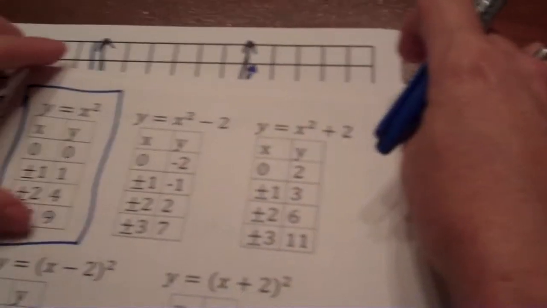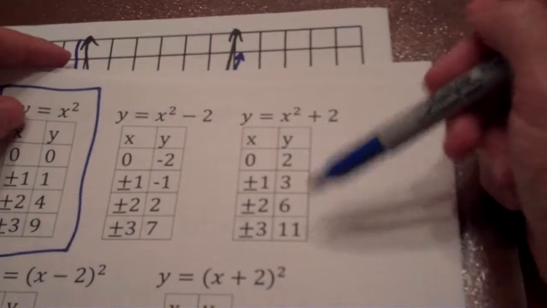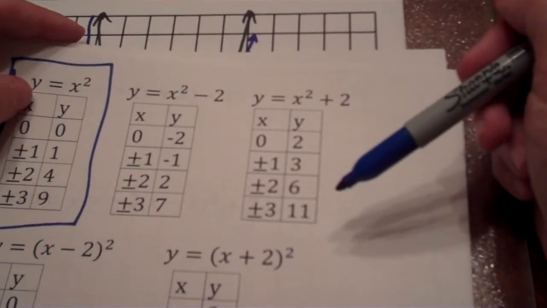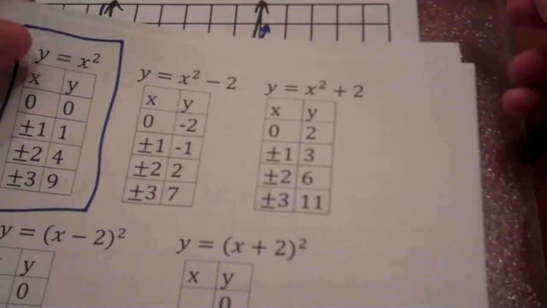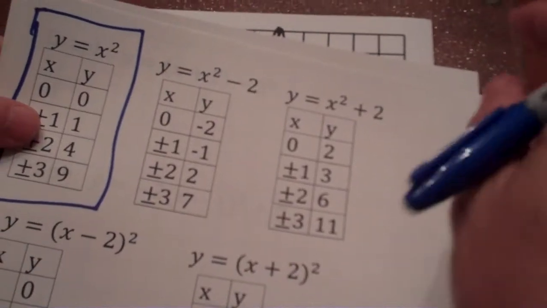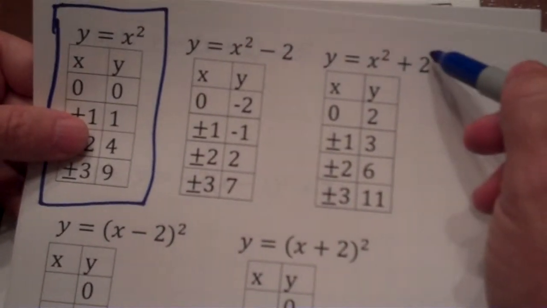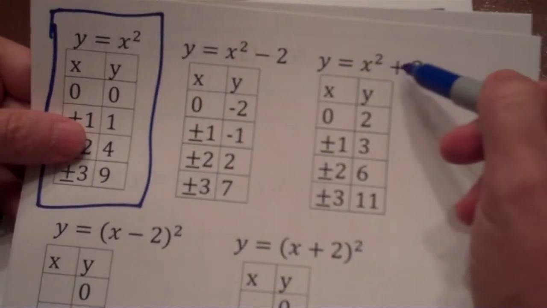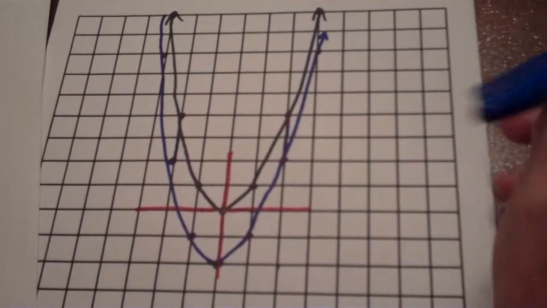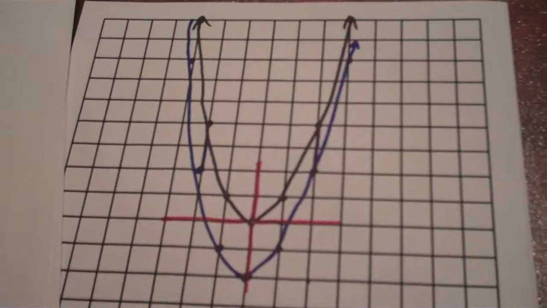As one student commented in class, can't I just go ahead and plot these points? And you absolutely could. But what I want you to see happens is this. Once again, the shift, if you will, is plus 2. So the graphs are going to move up 2. Now I'm going to do this one in red.